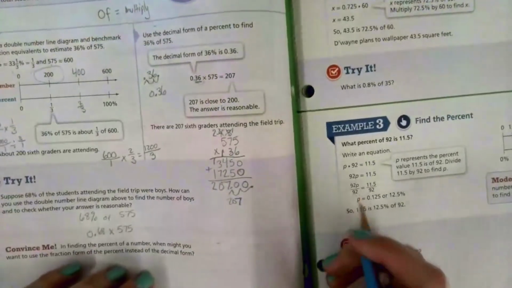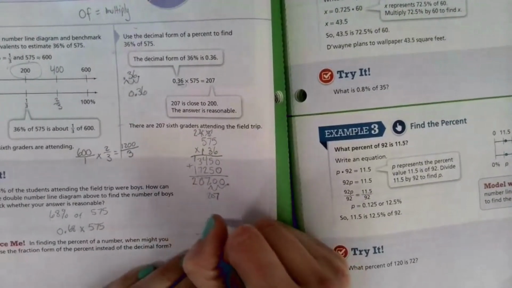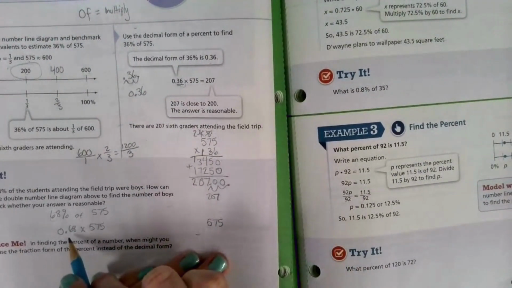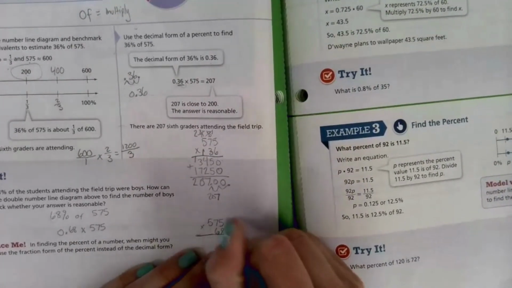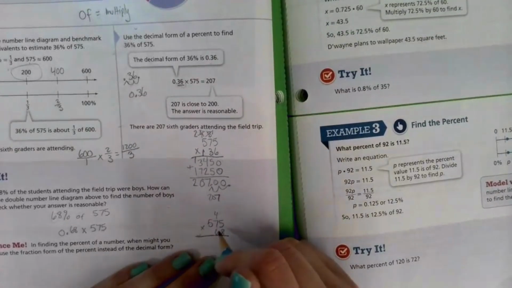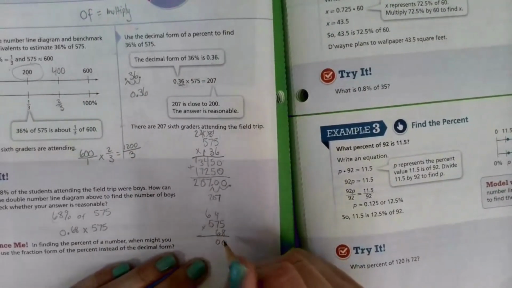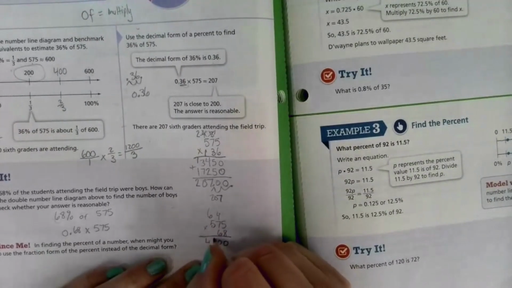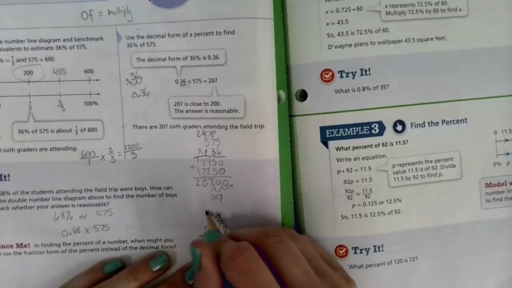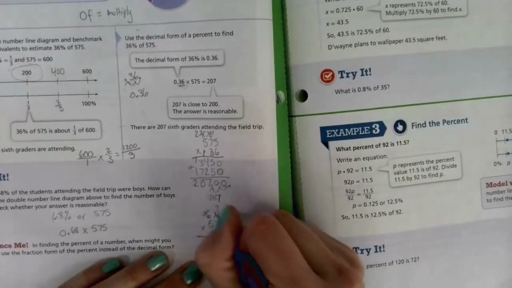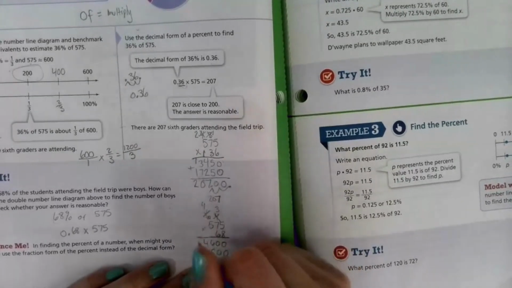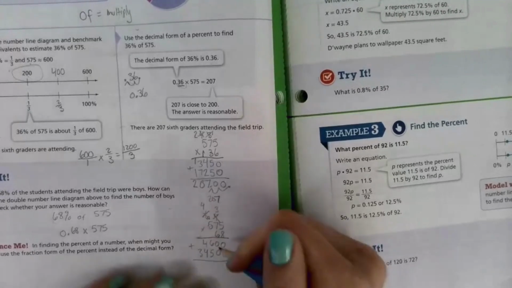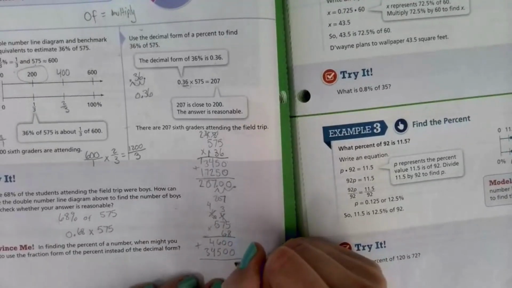Again, we have to do a little bit of our multiplication, writing it as whole numbers first. So my 575 stays the same. I'm changing my 68 hundredths to a whole number, so just times 68. 8 times 5 is 40. 8 times 7 is 56, plus 4 is 60. 8 times 5 is 40, plus 6 is 46. Put my 0 for the tens place. 6 times 5 is 30. 6 times 7 is 42, plus 3 is 45. 6 times 5 is 30, plus 4 is 34. Now I'm adding my partial products. 0 plus 0 is 0.